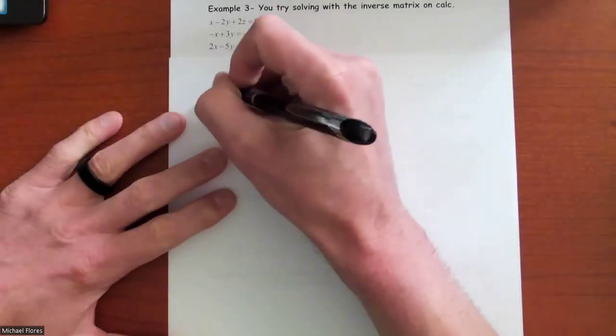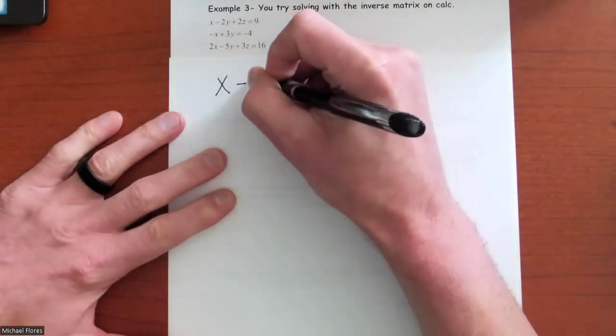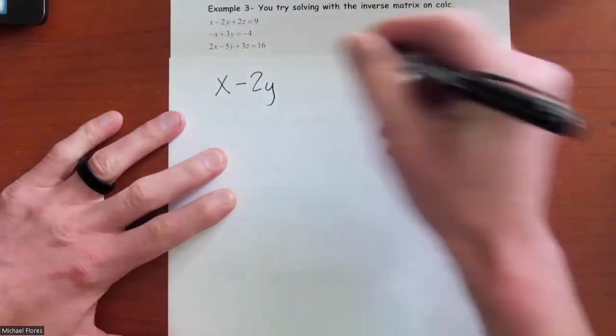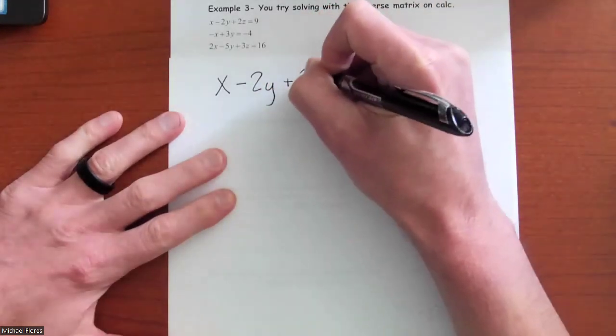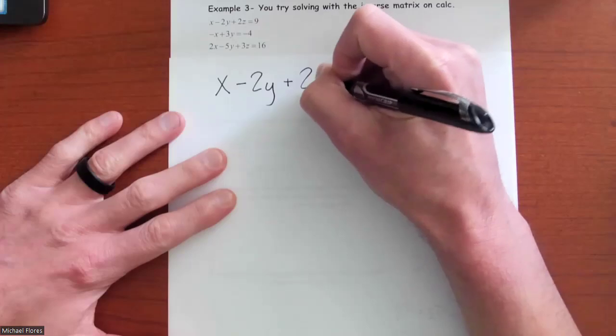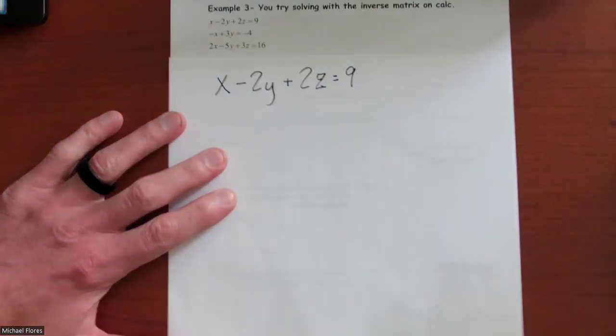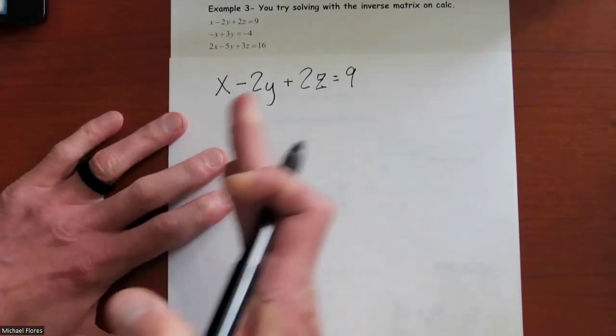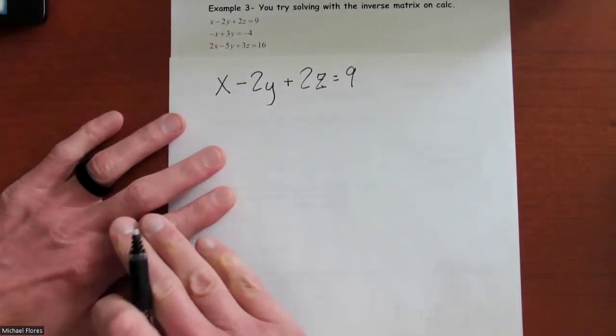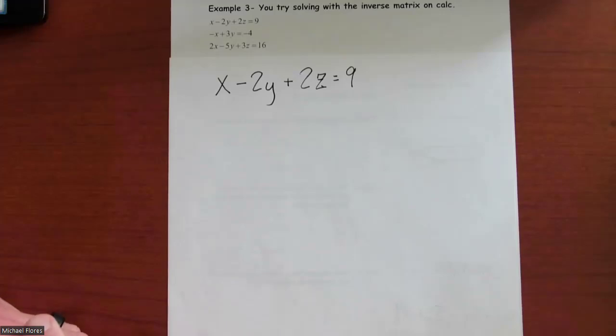They give you an X value, then a Y, then a Z, and that is equal to a constant. It must follow that pattern, X, Y, then Z. If it doesn't follow that pattern, then you have to rearrange accordingly so that it does follow that pattern.